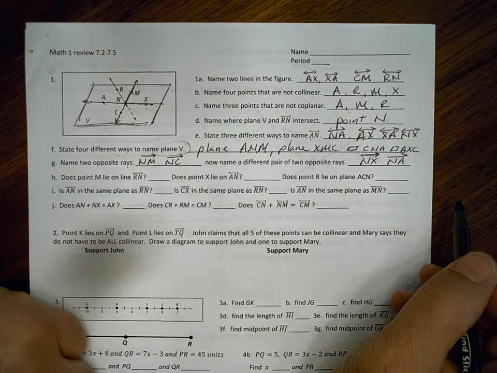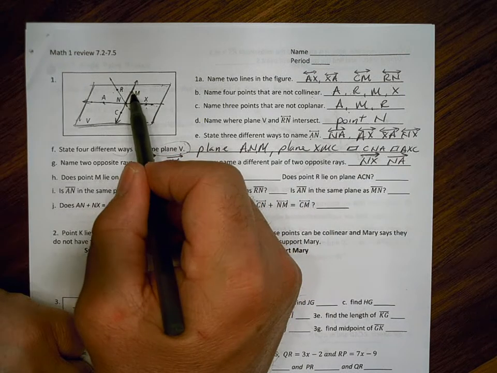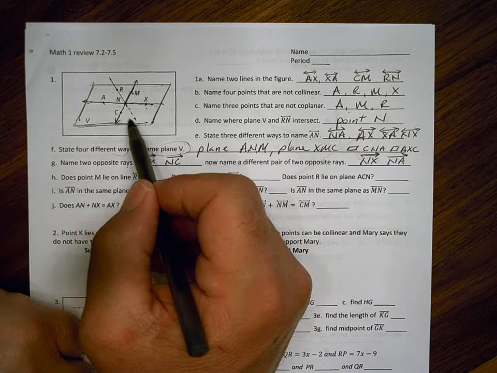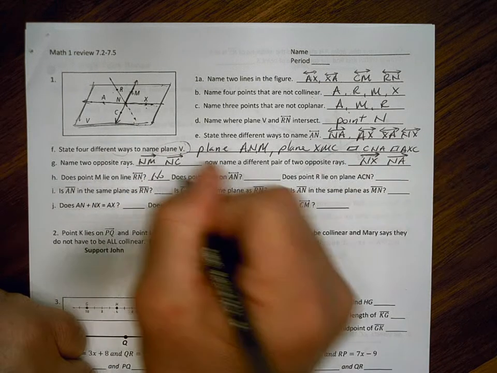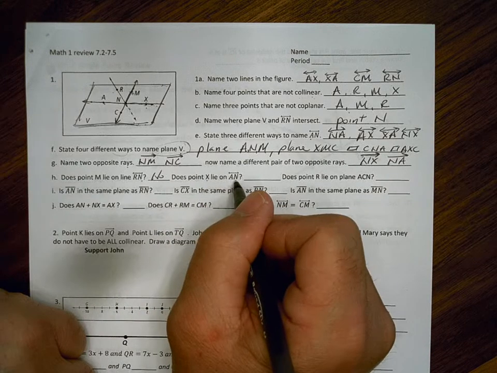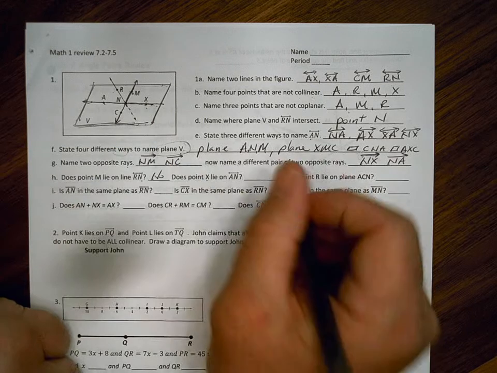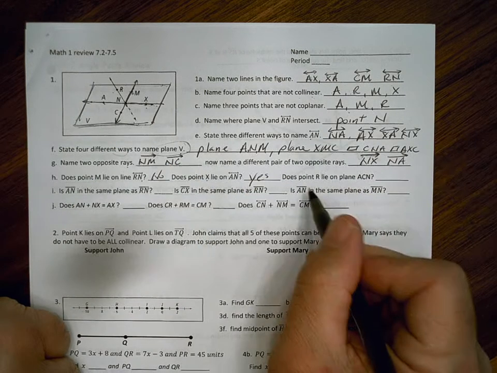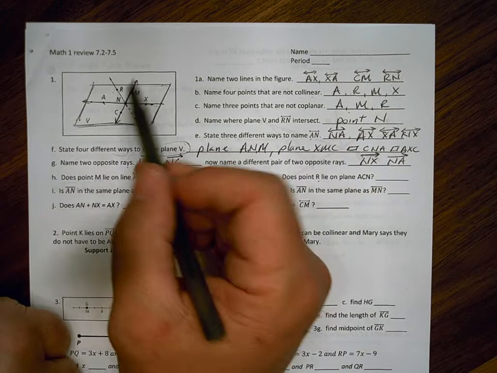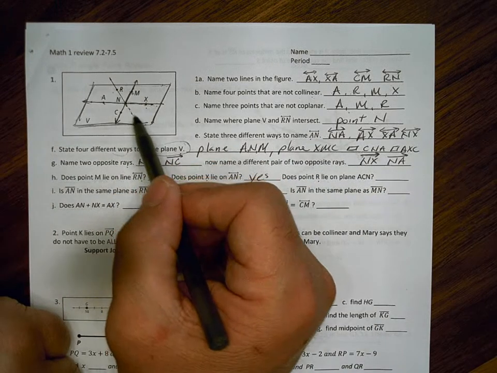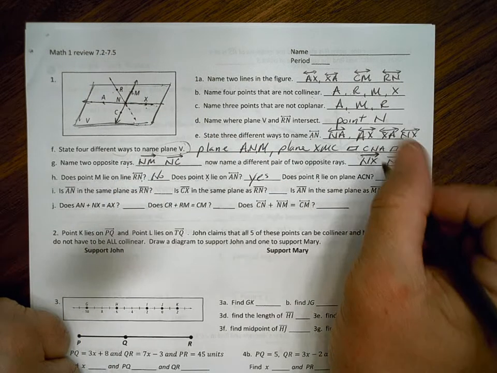All right, does point M lie on line RN? All right, well, here's point M, and there's line RN. So no, it does not. Does point X lie on AN? Okay, well, here's line AN, and there's X, so yes. Does point R lie on plane ACN? All right, so this is a tricky one for some of you guys. You have to remember that point R is piercing through the plane, so that is a no.